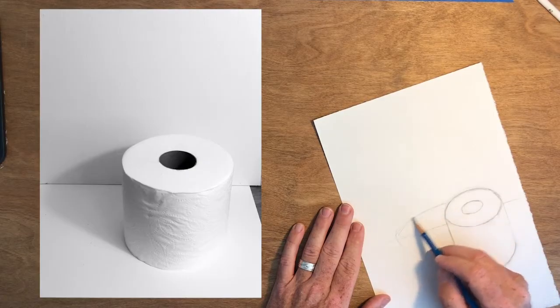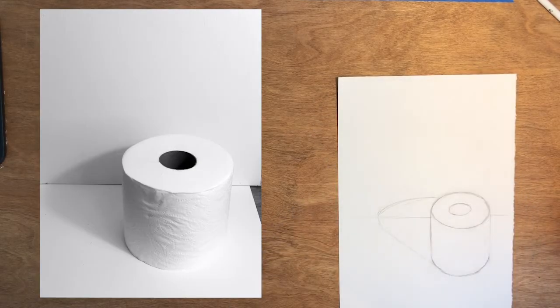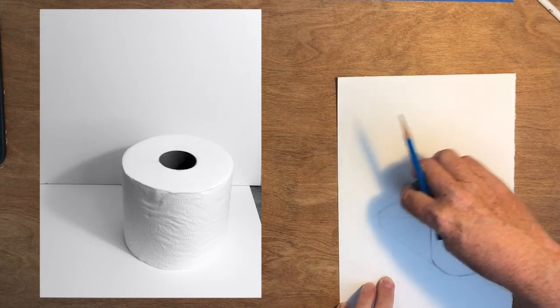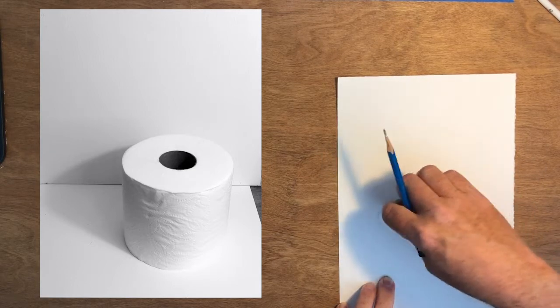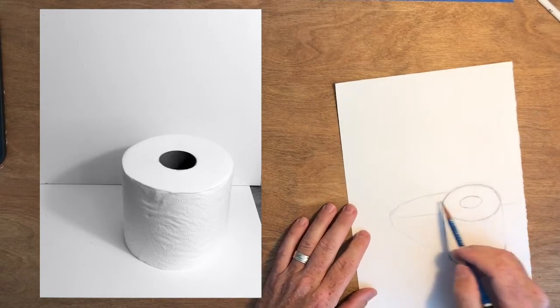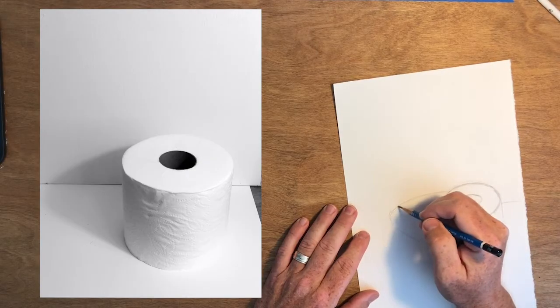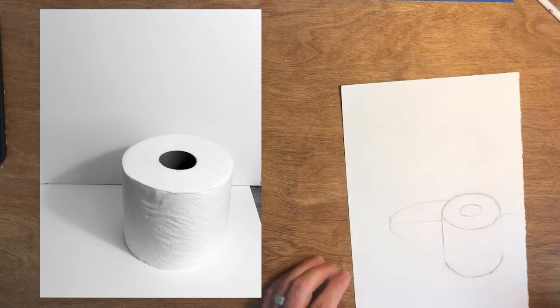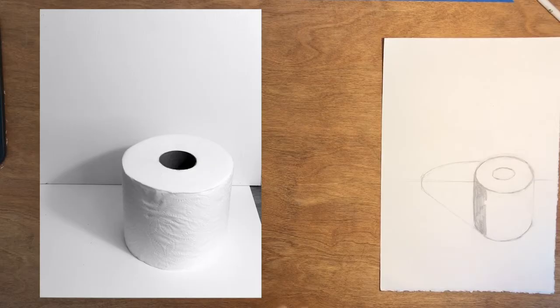Remember, in the last video I said that our cast shadows are just the object, the same shape as the object, but distorted. So this is round, and therefore this is round, and it kind of rounds out like that. It's not perfect, but we're getting there.